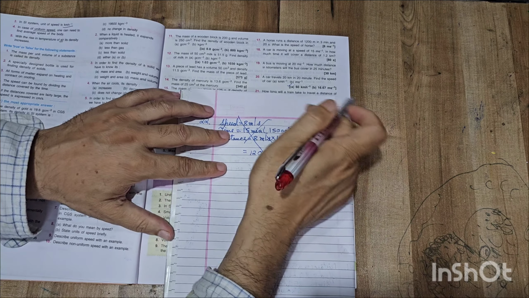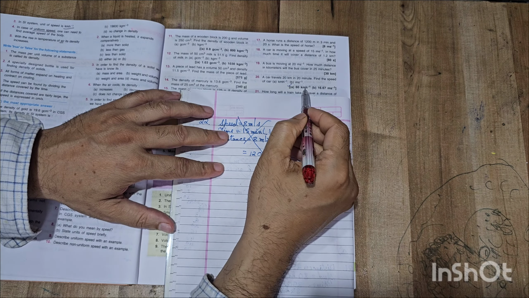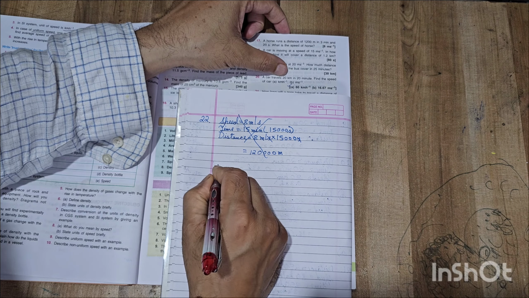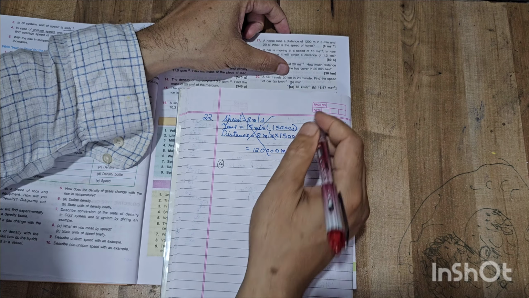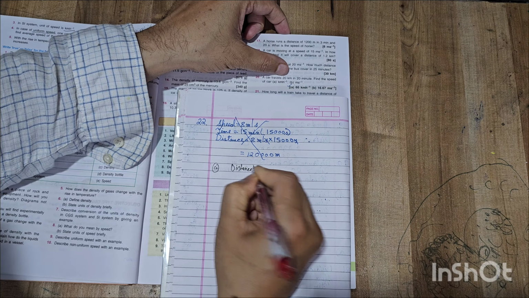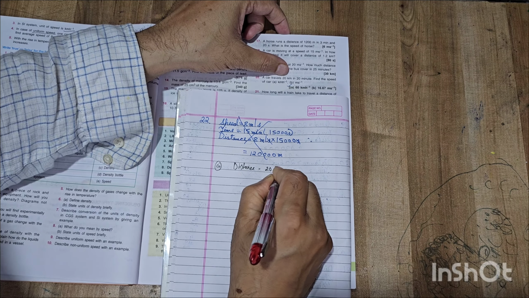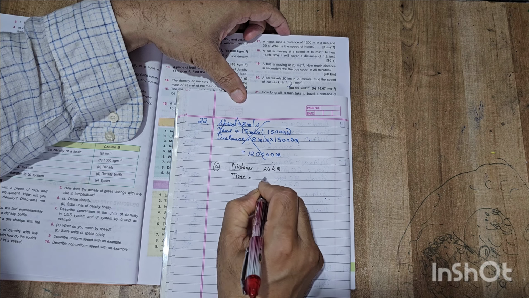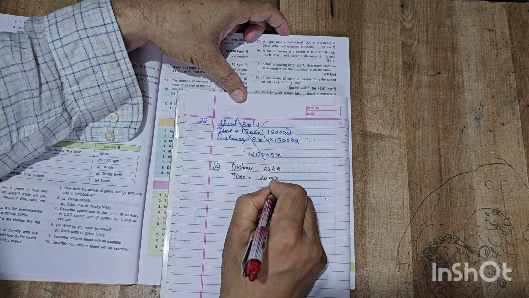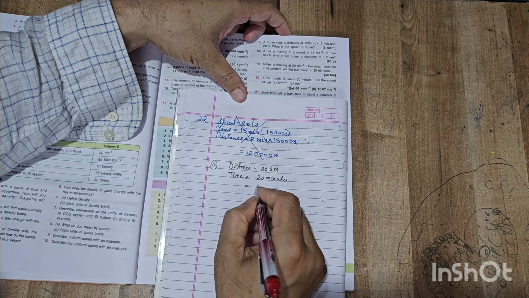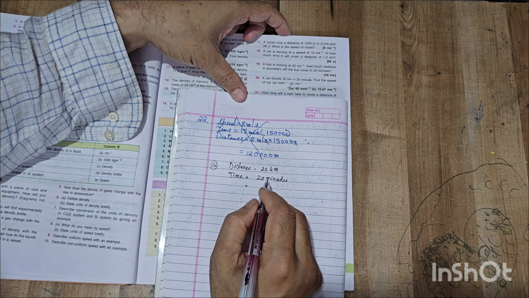First, they are asking in kilometer per hour. Okay. In a different way, I will do it. Distance 20 kilometer. Time 20 minutes. Okay. Then 20 minutes is equal to how many hours?